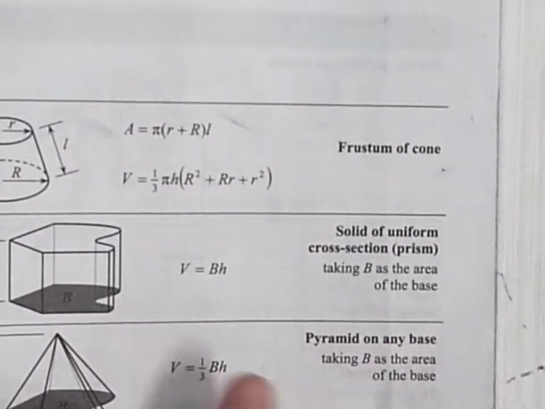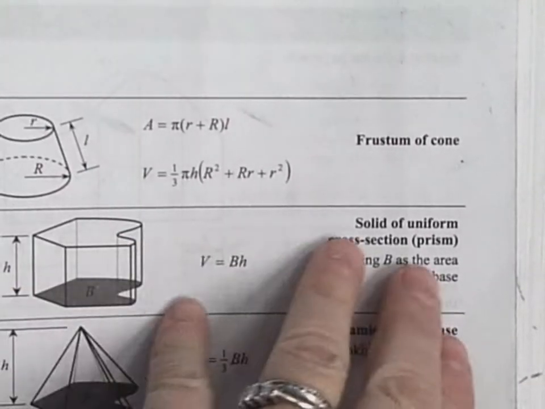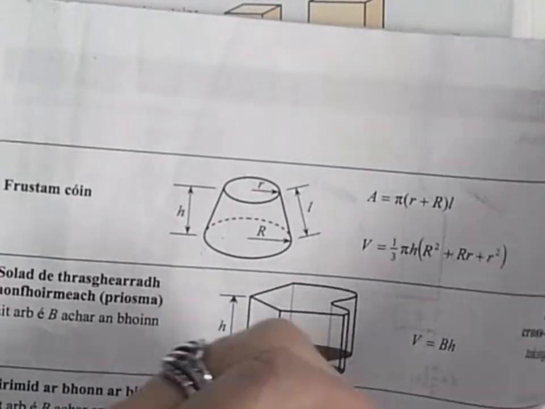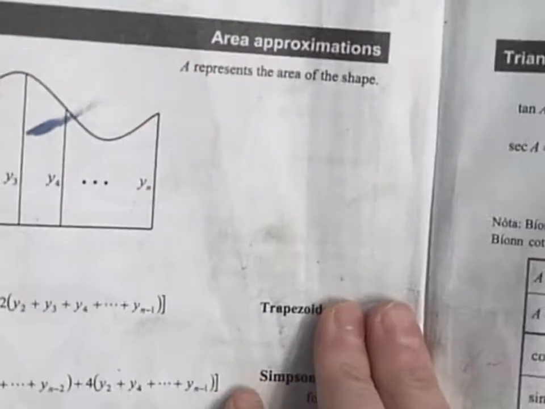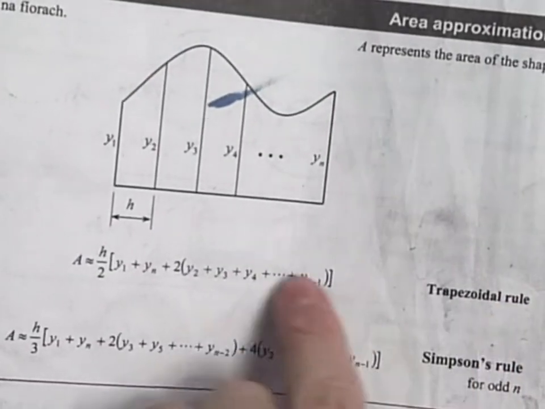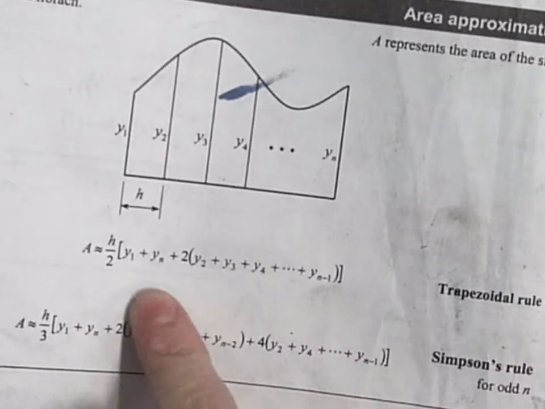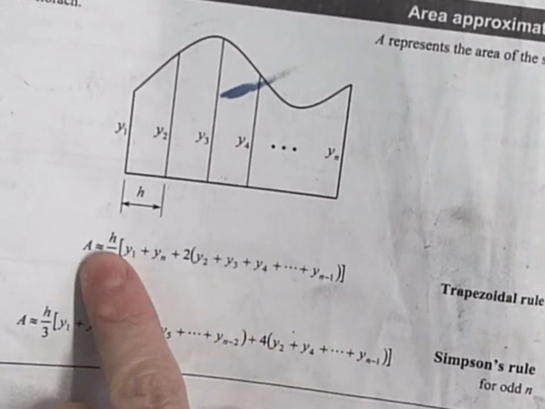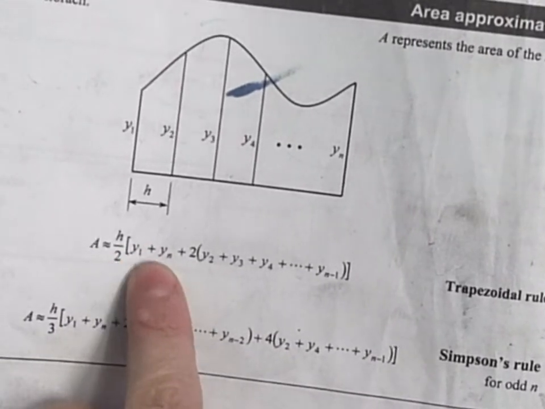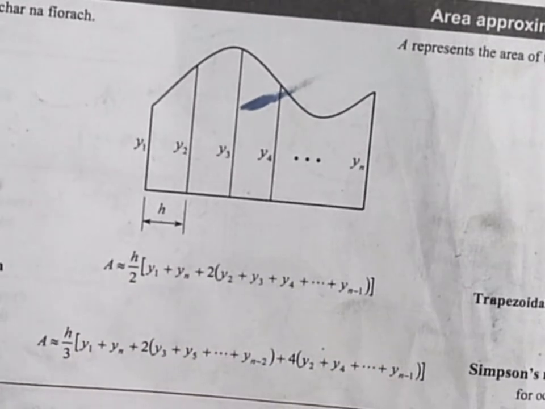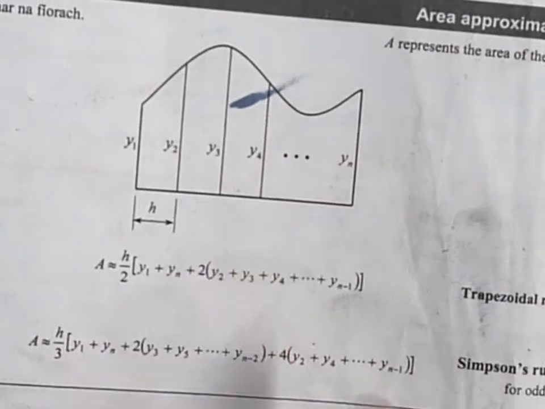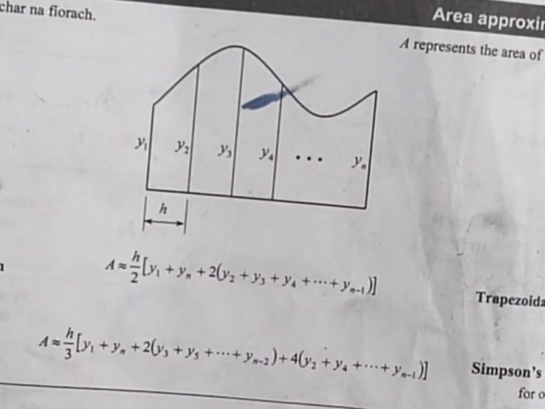Trapezium, don't mind that, you don't need that. Nothing on the next page is relevant to you, okay? And then on this page, the trapezoidal rule, girls, is here. But as I say, does that make sense to you? No. So h/2, the first plus the last plus twice the rest is the best way to do it, because that way it looks weird, okay?